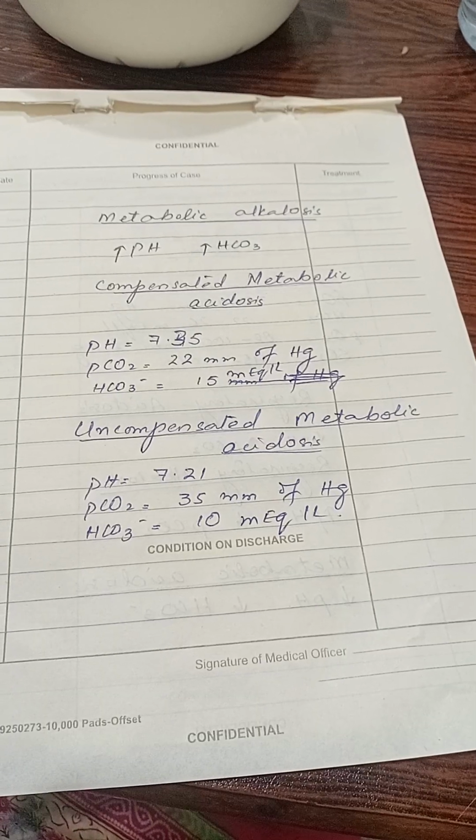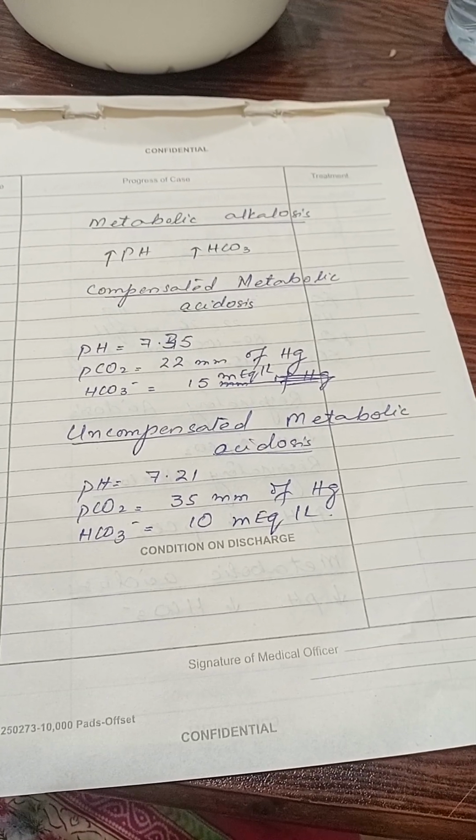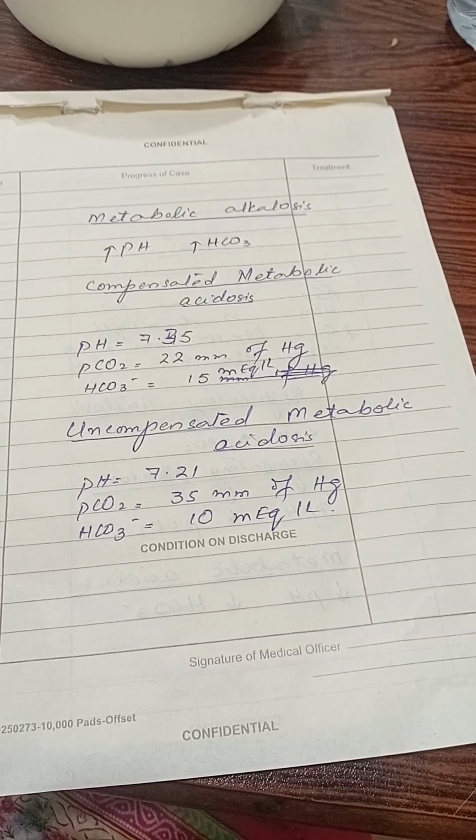And the same is the case with respiratory acidosis and respiratory alkalosis, which we will discuss in the next class. Also, in the next session, we will discuss what is partially compensated and what is fully compensated.